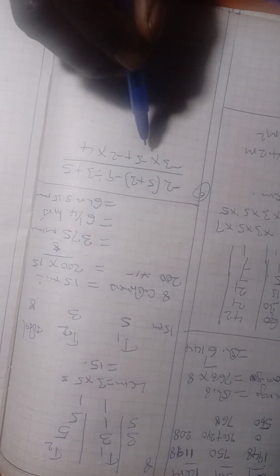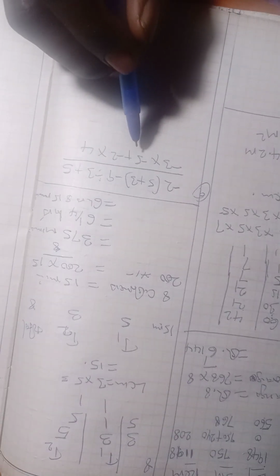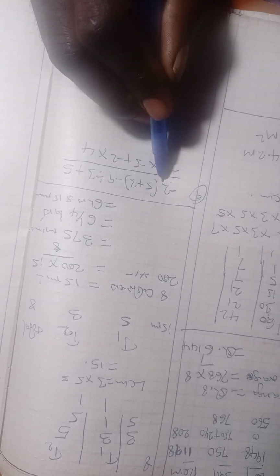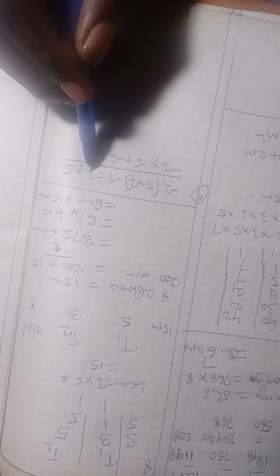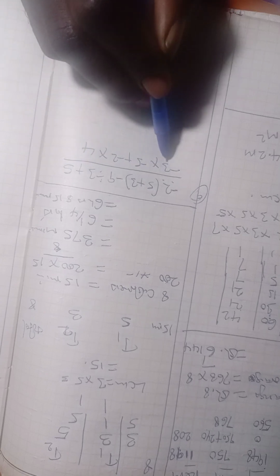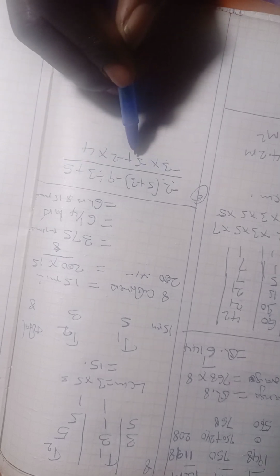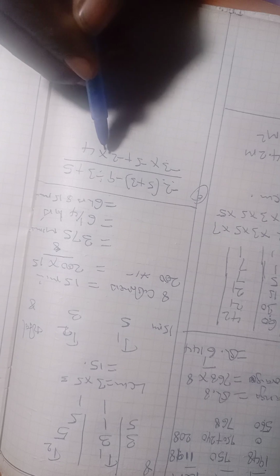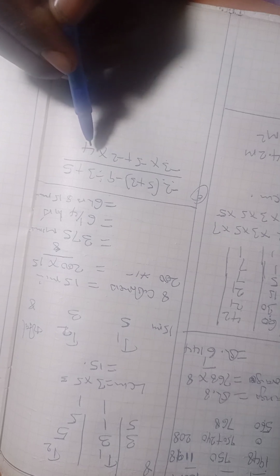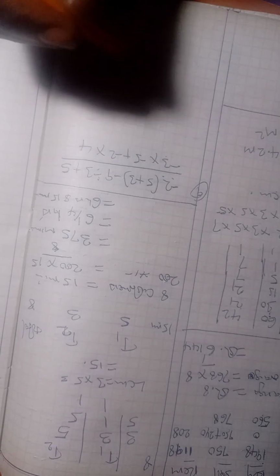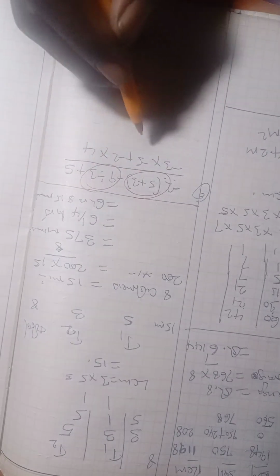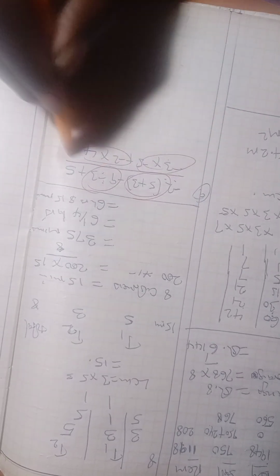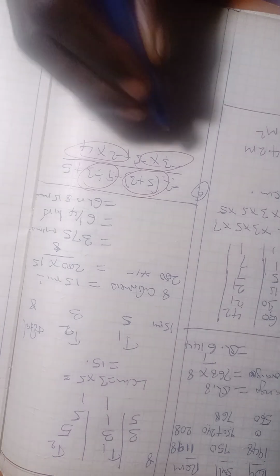Now, without using a calculator, evaluate (-2 into 5 plus 3 minus 9 divided by 3 plus 5) all over (-3 multiplied by -5 plus -2 multiplied by -4). Now, for such a sum, we shall do this part I'm circling first. These are the parts you should do first.